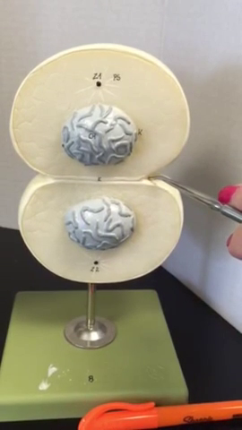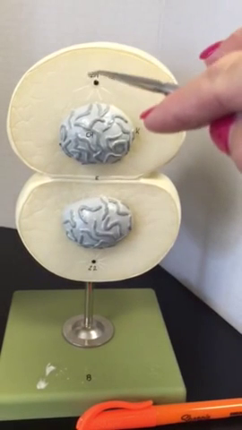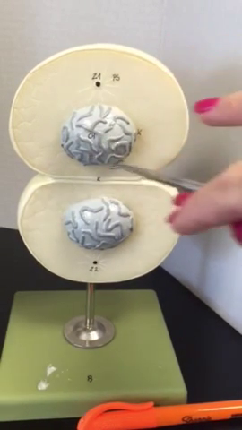Okay. When it has completed into two new cells, again, they become two daughter cells in interphase. Okay, so they're doing interphase all over again.